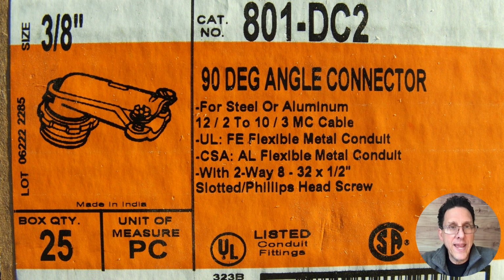All right, it's an angle connector. A whole bunch of information on the carton, but we still might have some other questions. We can use this with steel or aluminum MC, 12-2 to 10-3. It says it's UL listed for steel flexible metal conduit, and it's CSA listed for aluminum flexible metal conduit.